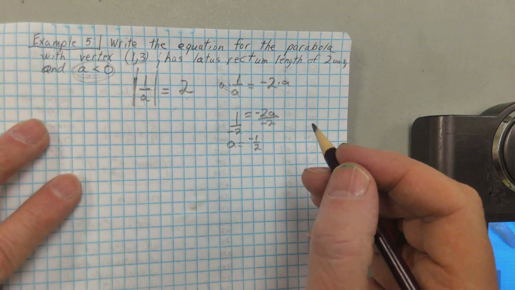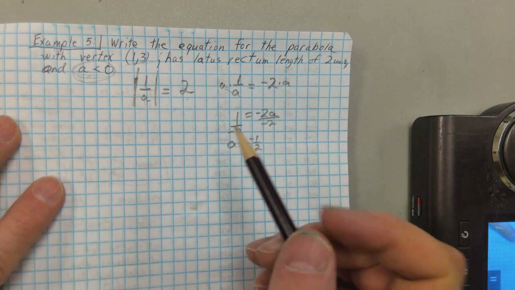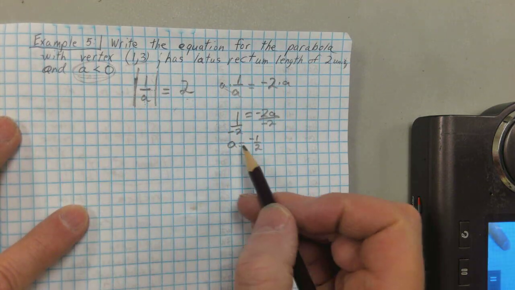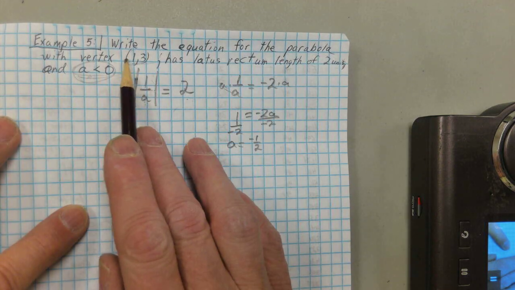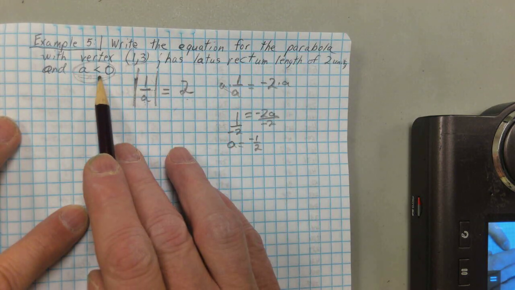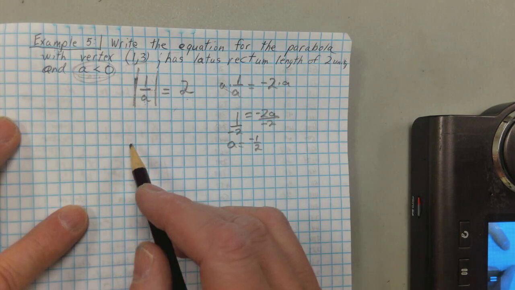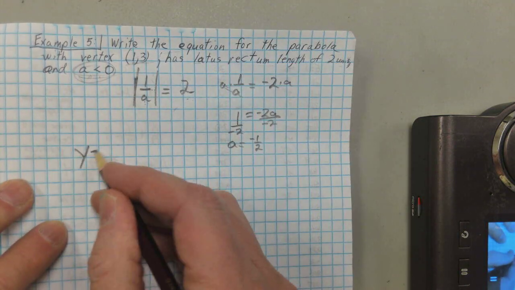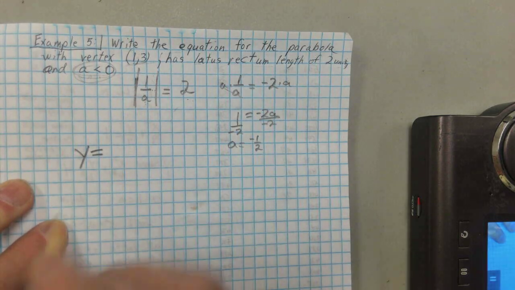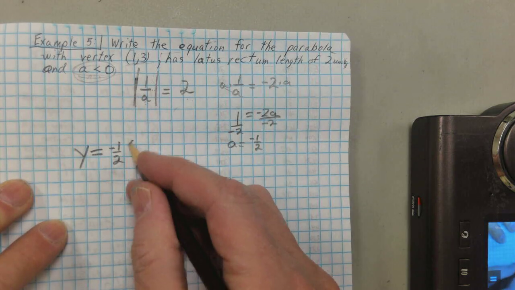Now, A is negative 1/2, so the equation for the parabola, a is less than 0. All right. We got two equations here. I probably should have looked at this a little bit, but a is -1/2.